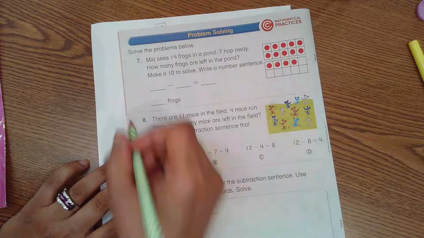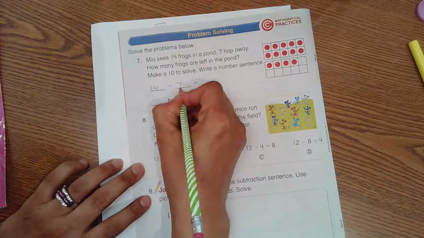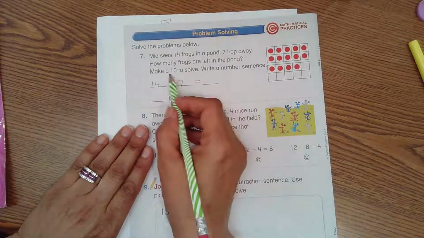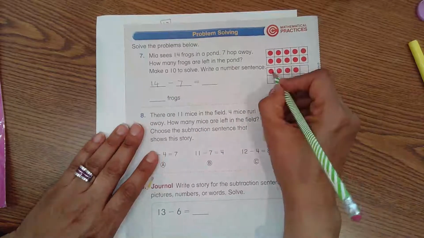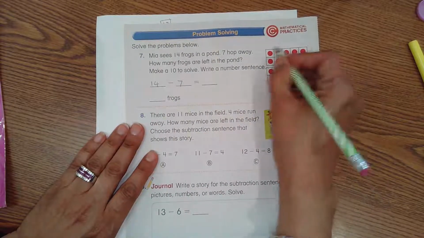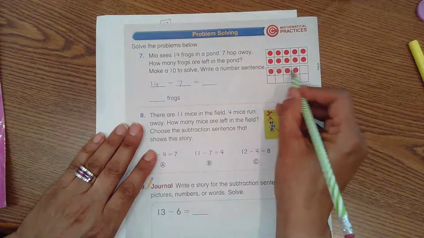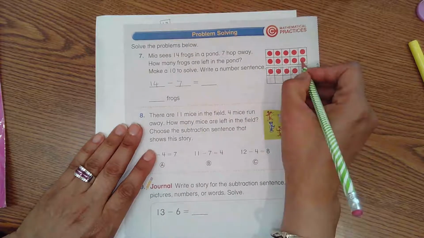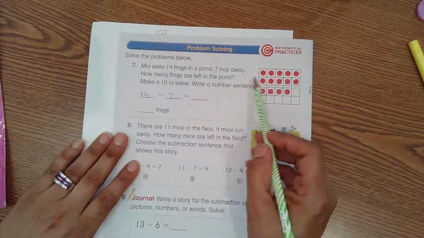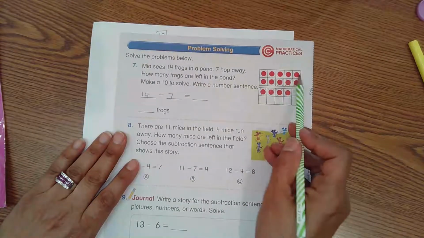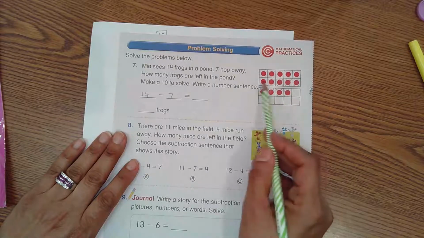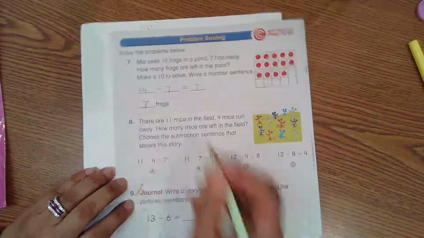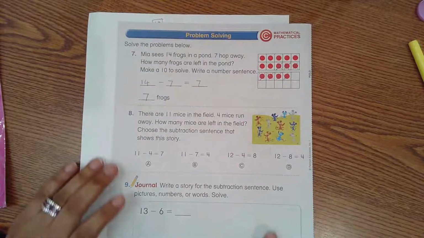14 take away 7. I know we covered the doubles, and I know you're gonna say right away 7, but you need to use that new strategy to make 10. So I'm gonna first X all the extra counters to have 10. So how many? 4. How many left from the 7? 3. X 3 more. And now let's count. I know first row 5, 5, and 2, 5 plus 2, 7. So 14 take away 7 equals 7. So there are 7 frogs left in the pond.